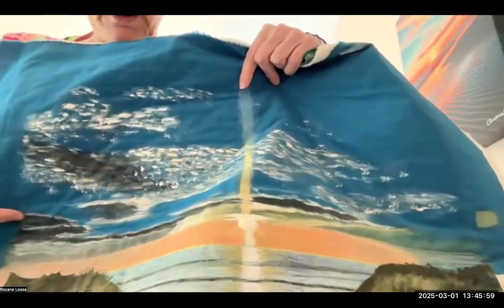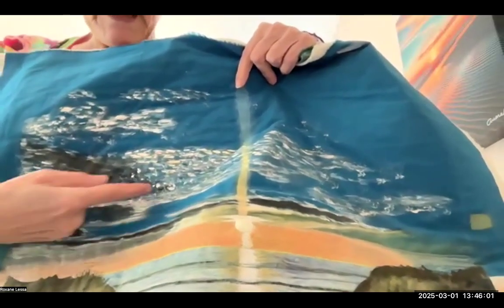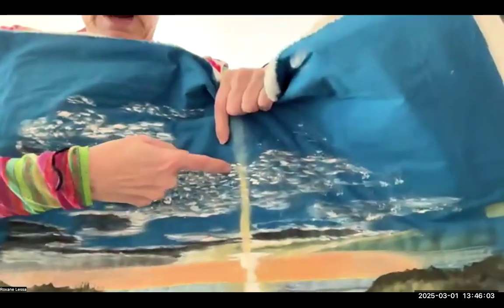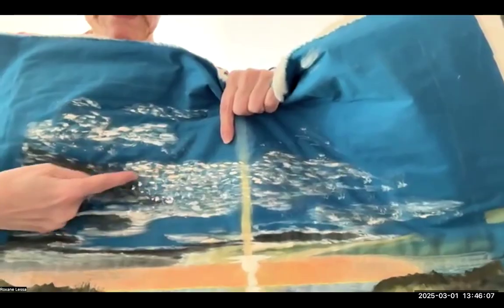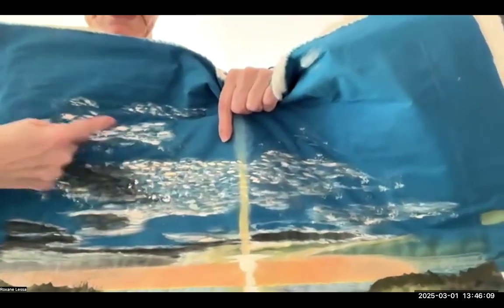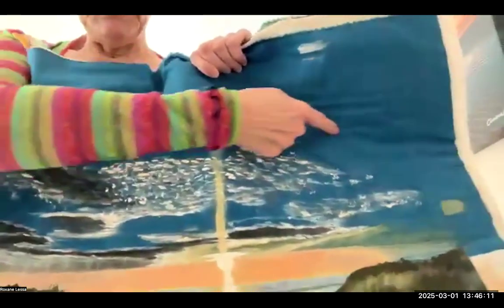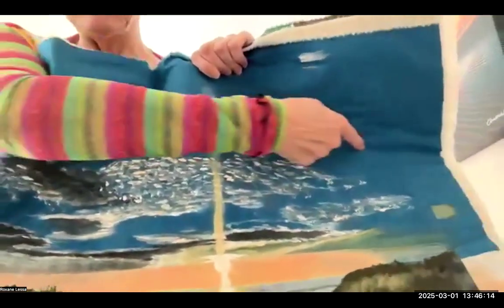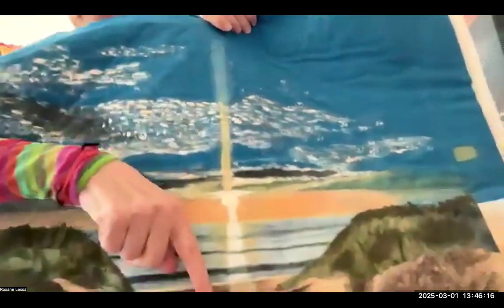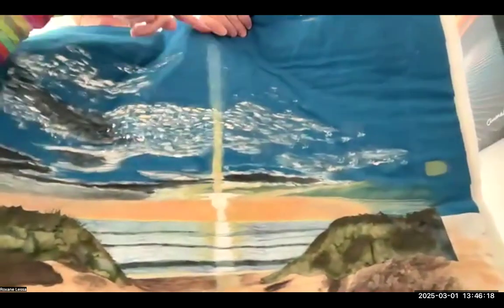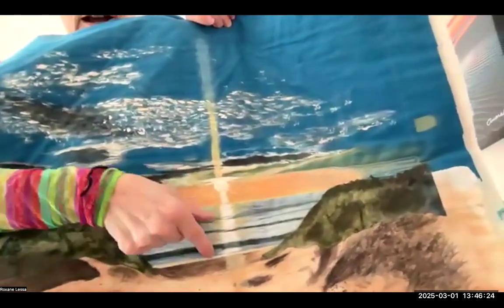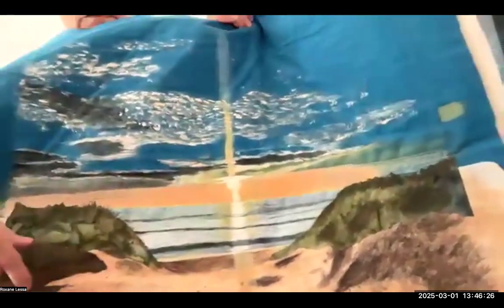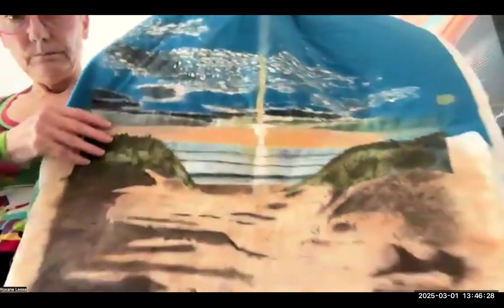So where it gets darker, obviously I'm going to have to change threads. I may do some small loops of white, just a little loopier pattern. And where it's blue, I'm just going to go really back and forth. And then after that, I'm going to put in this ray of light.